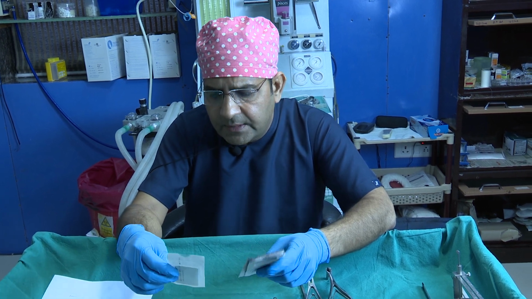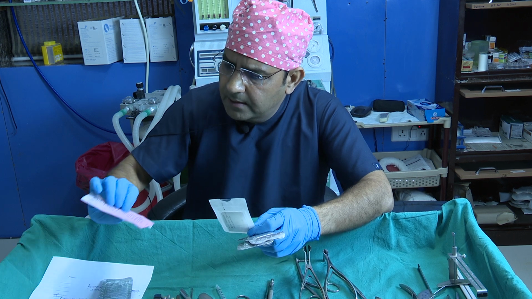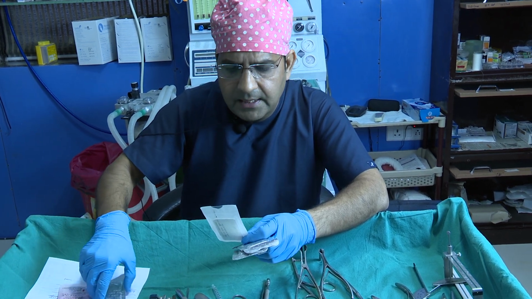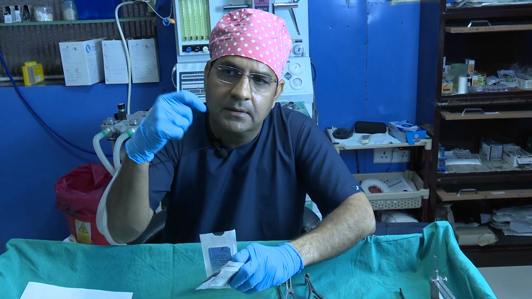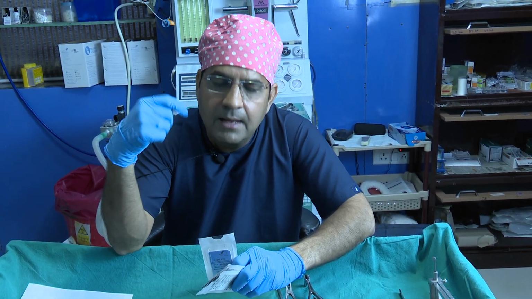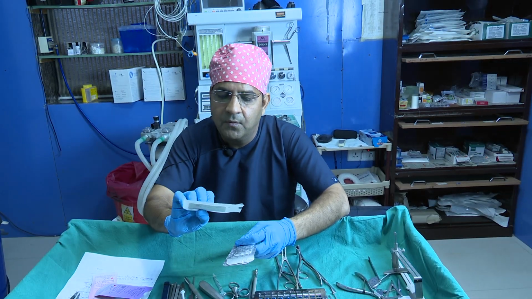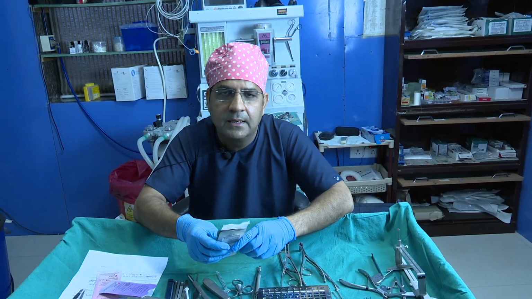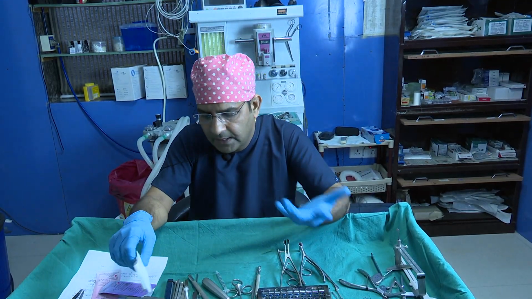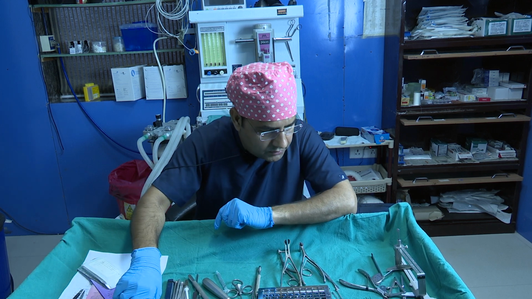And this is the 5-0 Prolene, which is usually used just after the alar base excision, for closing the alar base excision. This is the 4-0, but I usually use the 5-0 Prolene sutures, and I usually remove them when I remove my plaster. I have one or two good instruments also.